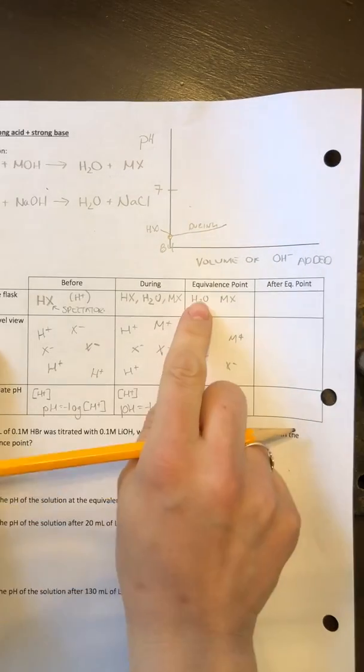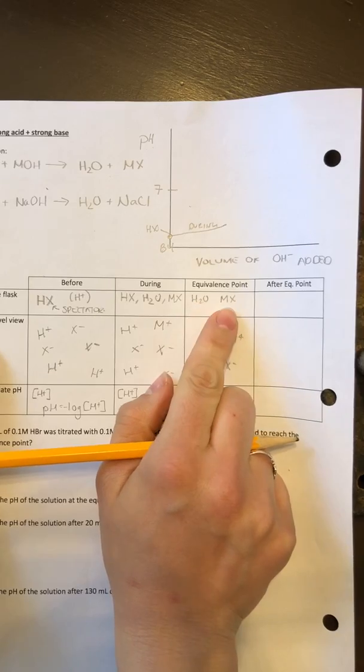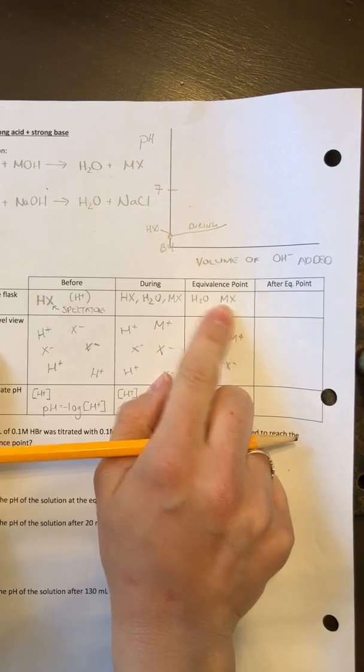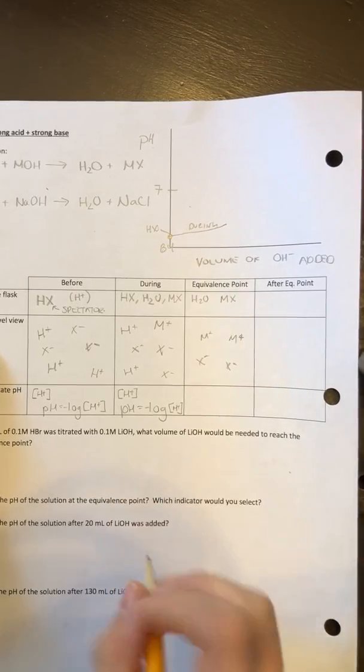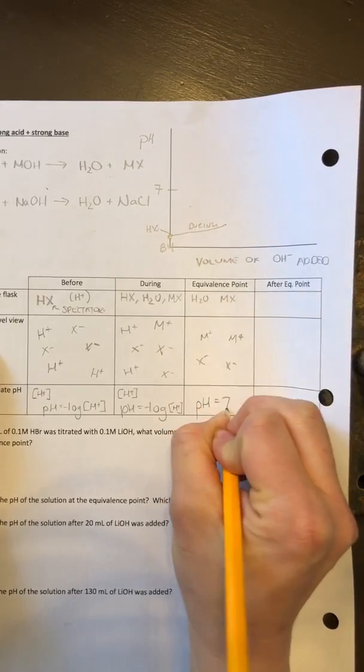So remember, water is neutral, and this salt is also neutral, such as sodium chloride. Conjugates of strong acids and bases are always neutral. So at this point, the pH should be just 7. There's no calculation needed here.